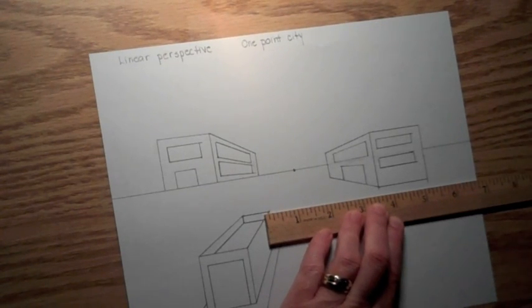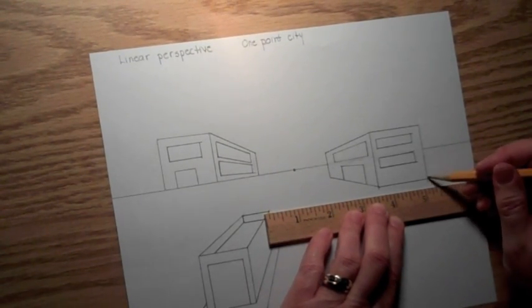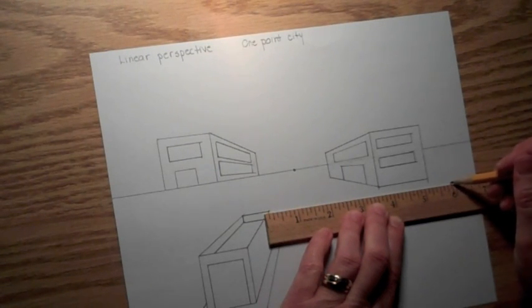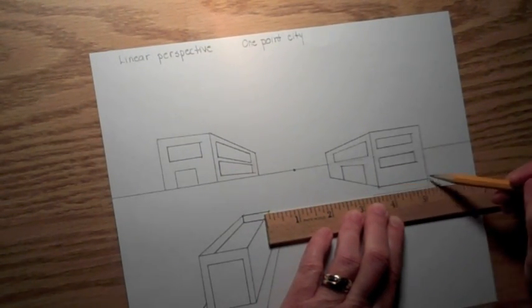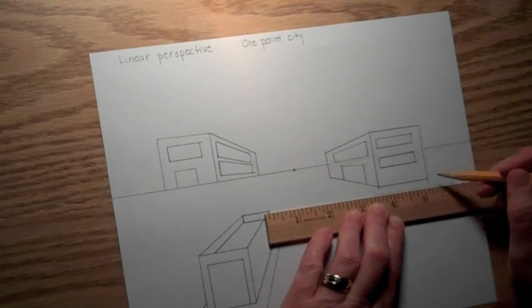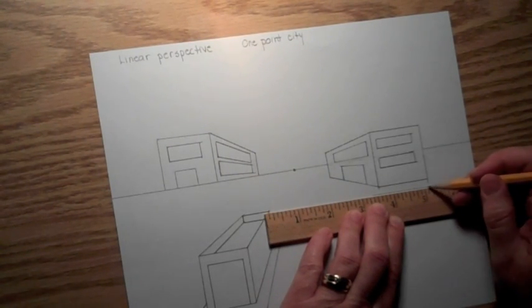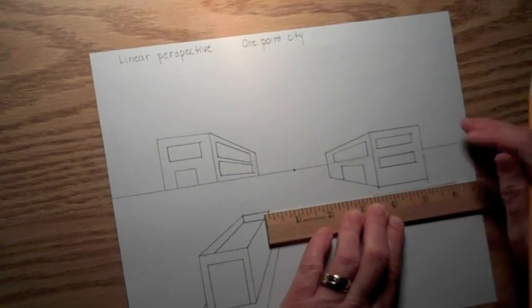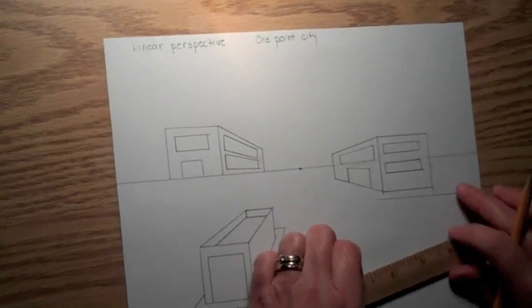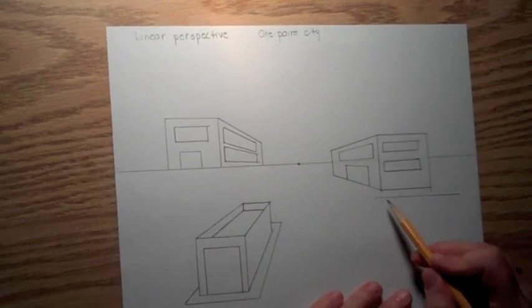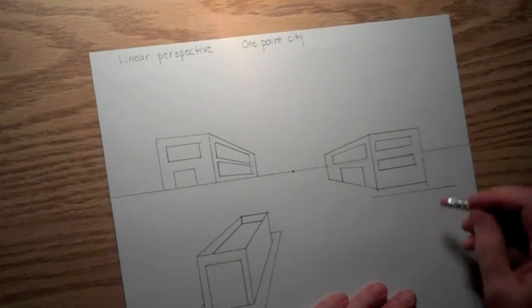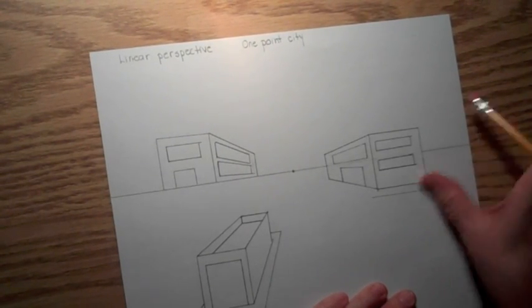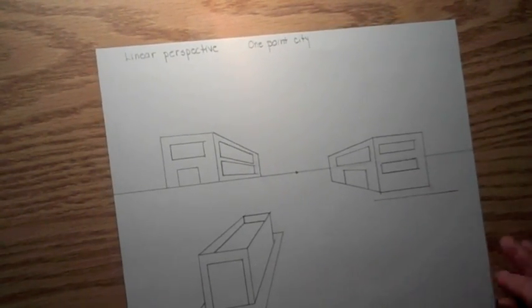I'm going to put my ruler horizontally till I decide how wide I want my sidewalk to be. And then I am going to draw a line that's longer than the corners. And I'm going to tell you that this corner has to be a lot longer than what you think because it's getting closer to the horizon line. So when you draw this line, it should go way out past the corner. Okay, go ahead and do that, please.